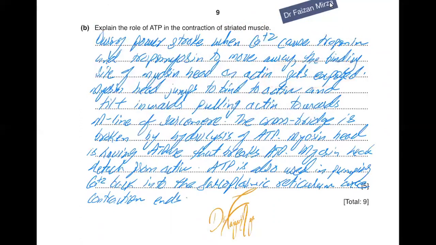When the binding site of the myosin head on the actin gets exposed, the myosin head jumps to bind the actin and tilts inwards, pulling actin inwards towards the M line of the sarcomere. The cross bridges are made, and they shorten the sarcomere by 10 nanometers. That's one power stroke. The cross bridges then start to break, and they get broken because of hydrolysis of ATP.